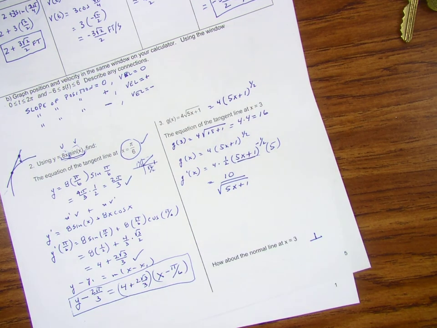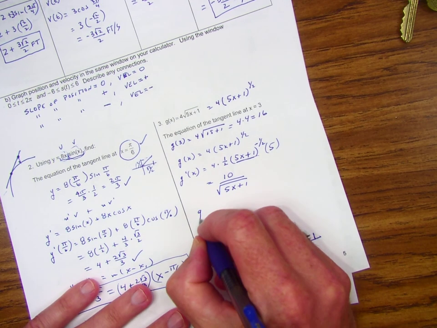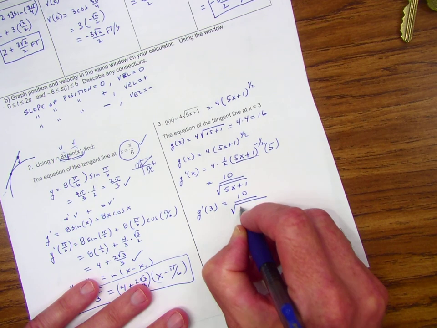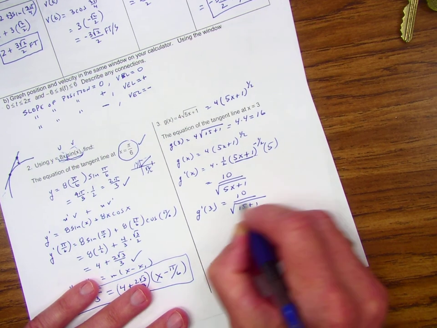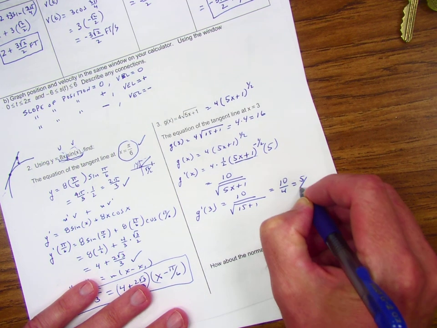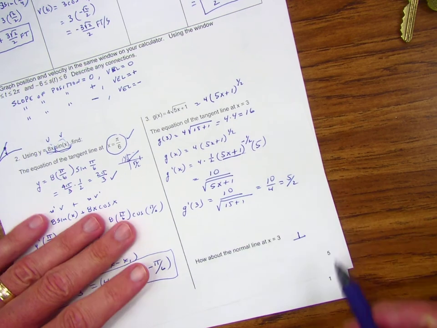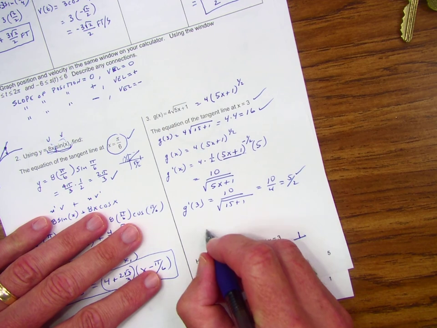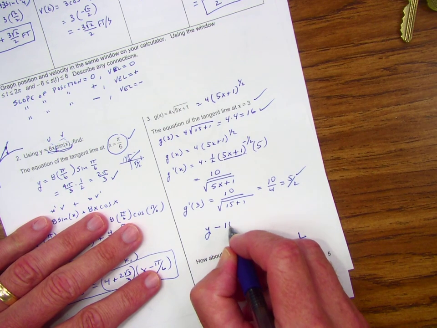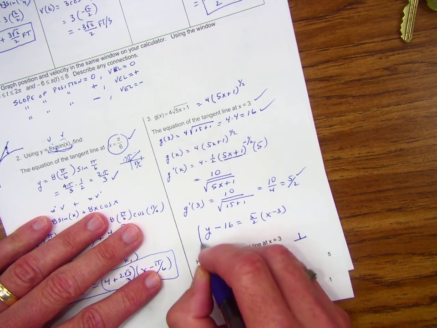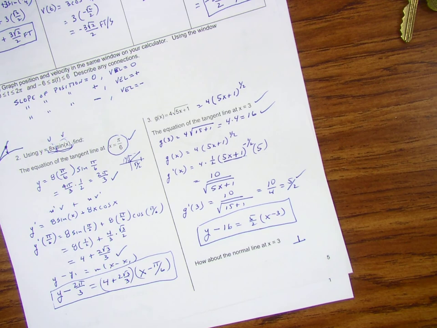What I'm going to plug in there now is 3. So g prime at 3 is going to be 10 over the square root of 15 plus 1, which is 16. Square root of 16 is 4. So it's 10 over 4, or 5 halves. Okay, so I know all my pieces. I know the x, I know the y, and I know the slope. So it's going to be y minus 16 is equal to 5 halves times x minus 3. And I don't simplify it at all. Compute the point and the slope.